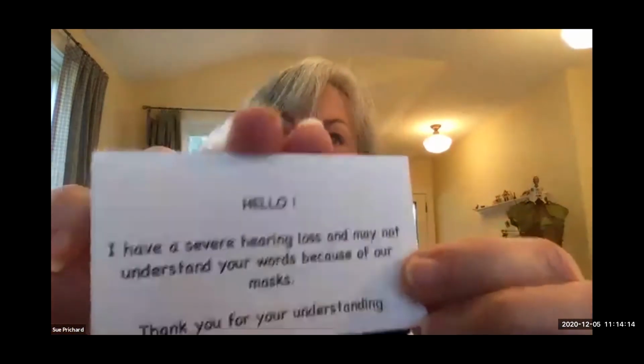Sue Pritchard. A couple of things. One of the things that Gail said really resonated for me: going into a store and having an experience where you simply can't communicate with the cashier. I had a similar experience and came out and decided to come home and solve that problem. So I created a little card.